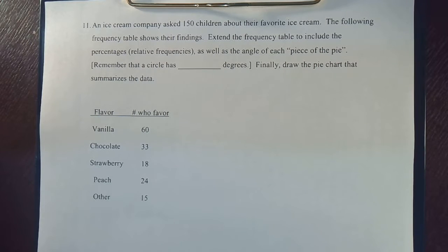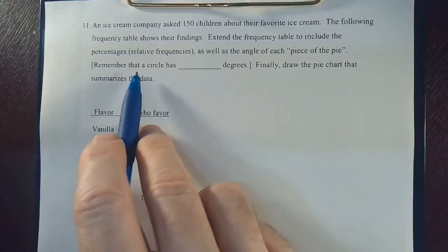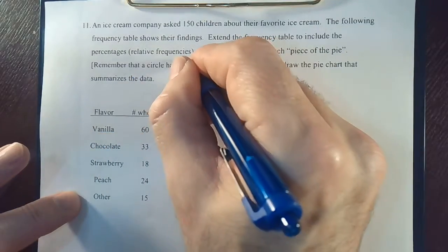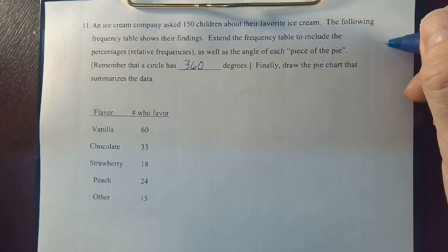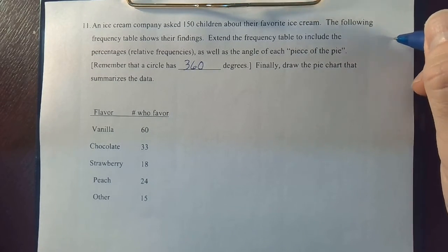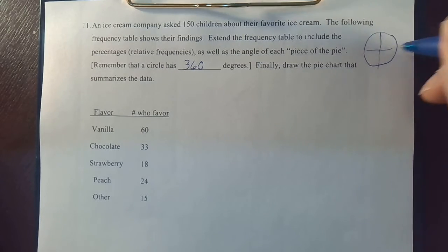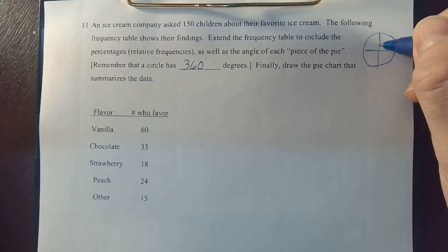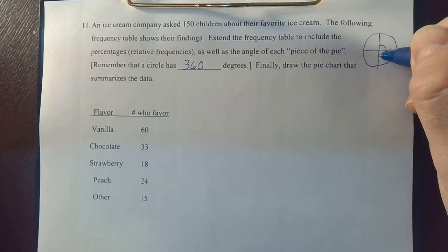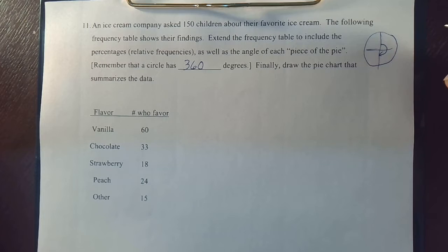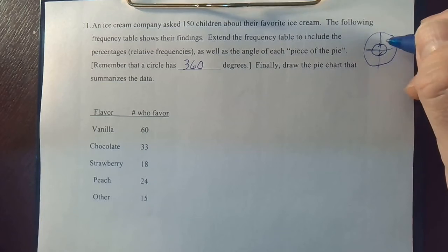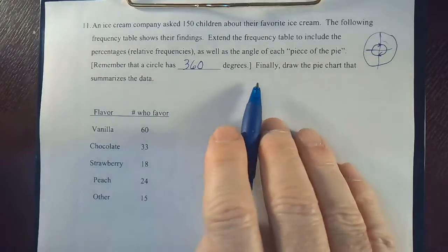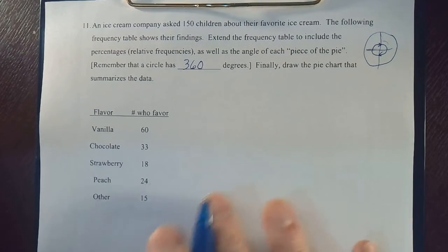So in doing this, to get the angle, we're going to need to remember that a circle has how many degrees? 360. Remember, you could almost think of it like a clock. Oops, that's not a very good clock. But if you are going clockwise and you go that far, you've gone 180 degrees. And if you go all the way, you go to 90 degrees. Each one of these quarters would be 90 degrees. Okay. Finally, then we'll draw a pie chart that summarizes this data.